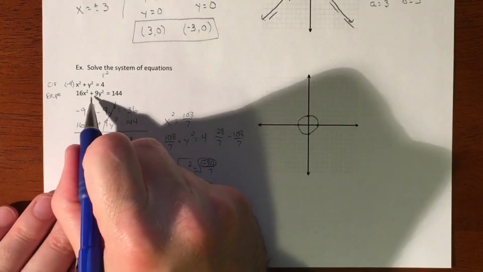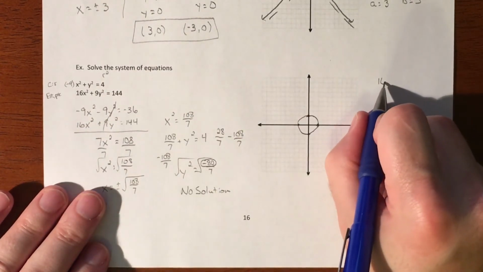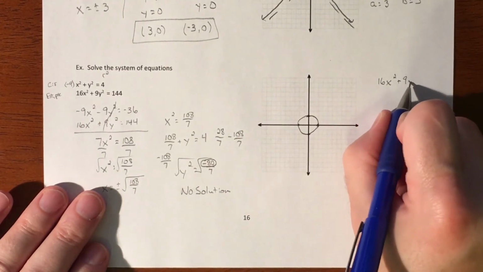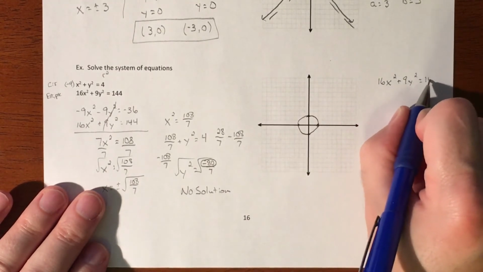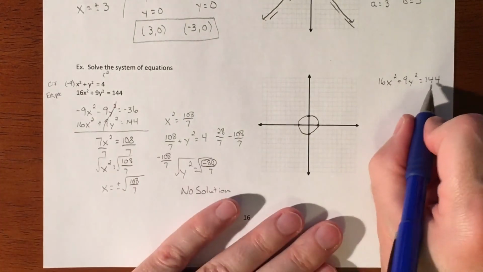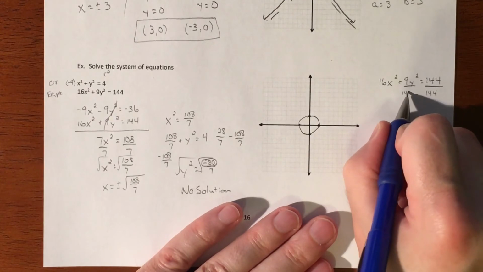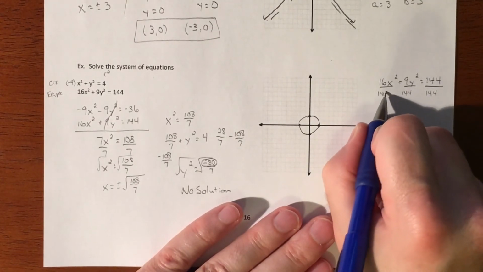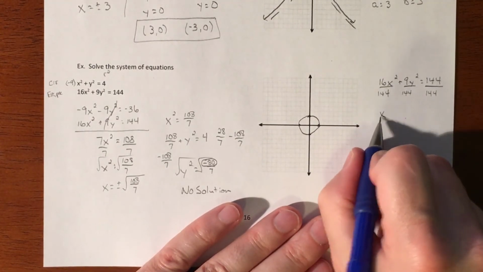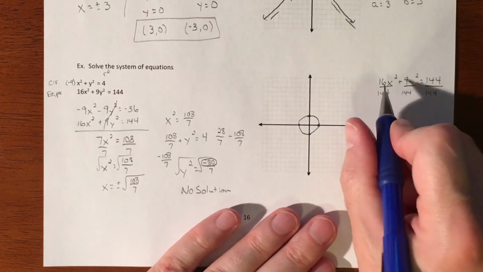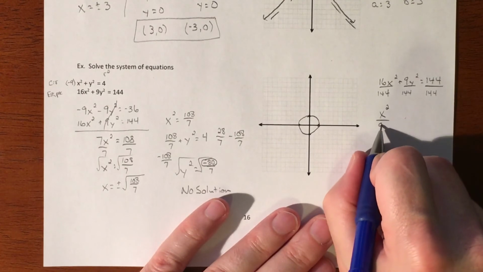And then our ellipse is not ready to graph, so we're going to do some adjustments to make that one ready to graph, to get it into the standard form. All right, so this needs to equal 1, so we divide by 144, divide by 144, divide by 144. And so 16 goes into 144 9 times.